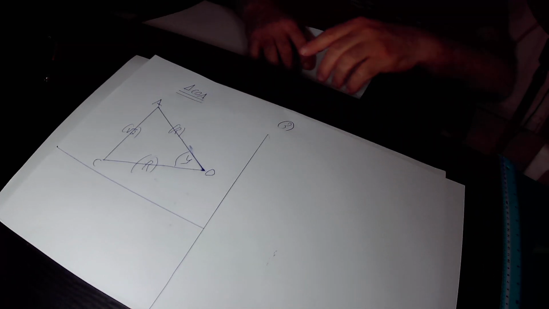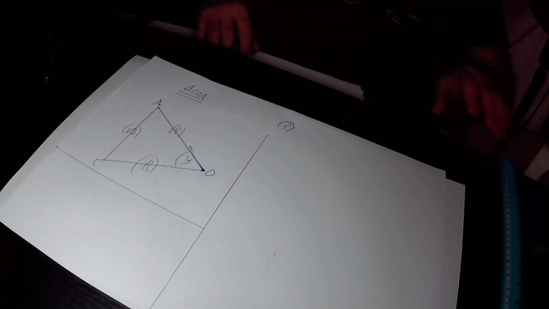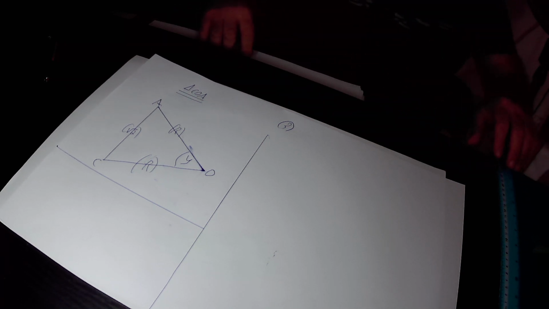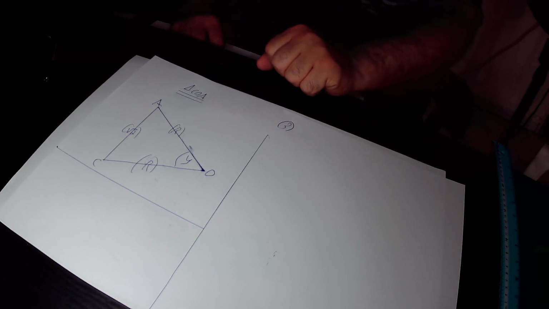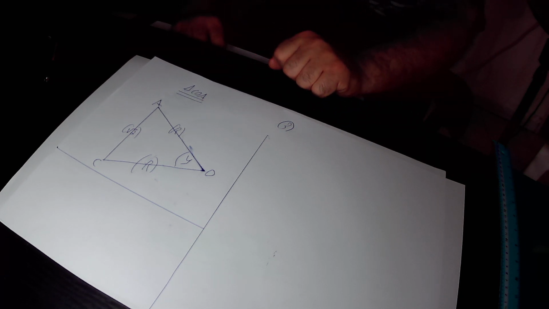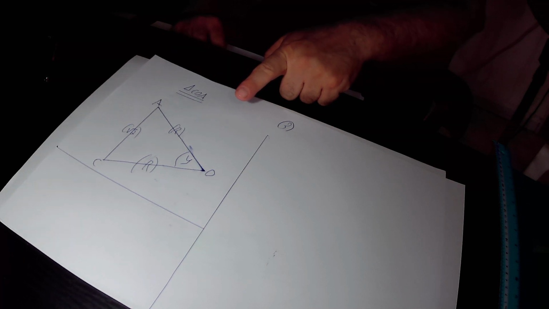So actually, this is triangle AOC that I copied from the original drawing. In the next step, we will implement the law of cosines in this triangle AOC.